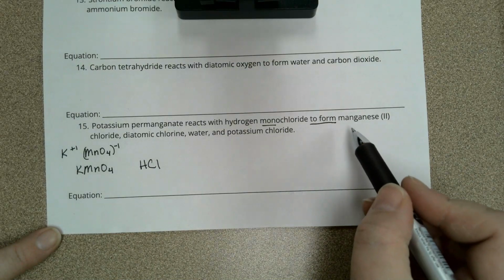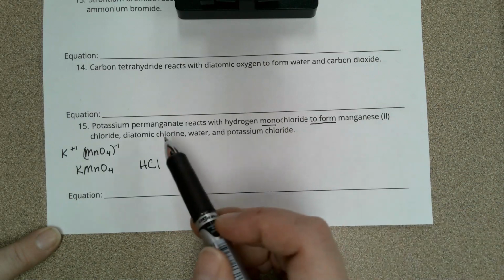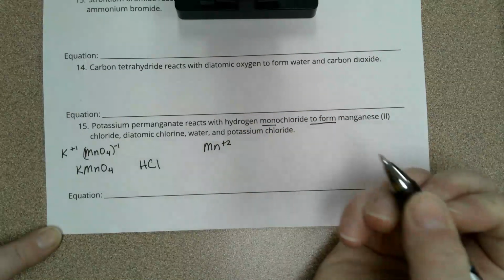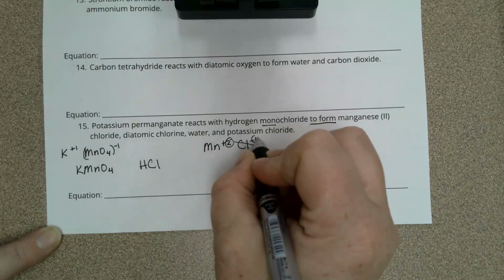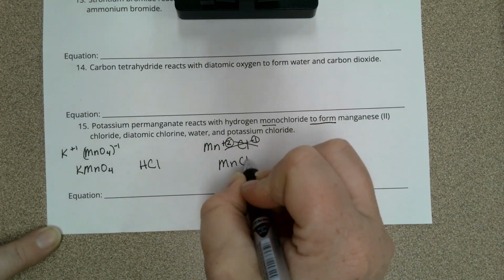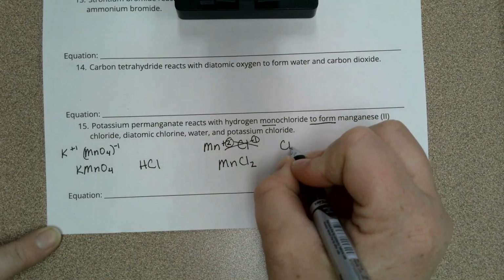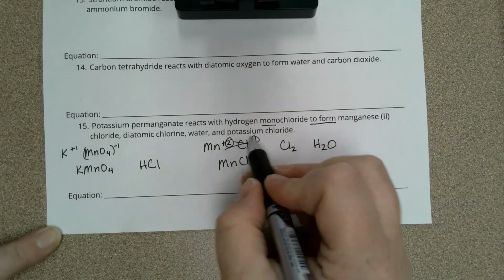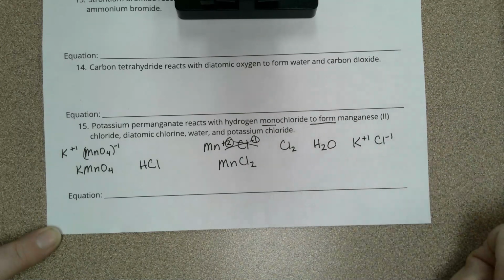Okay. And then now we have "to form," so these are going to be our products. So manganese 2 chloride. So manganese is going to be +2. Chloride, Cl -1. Cross charges. So MnCl2. We have diatomic chlorine, so that's Cl2, water, H2O, and then potassium chloride. So potassium again is +1, chlorine is -1, so KCl.